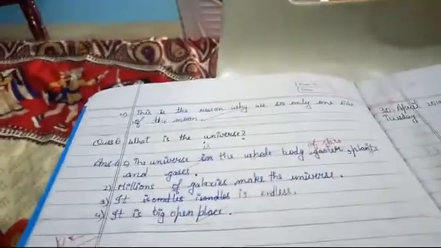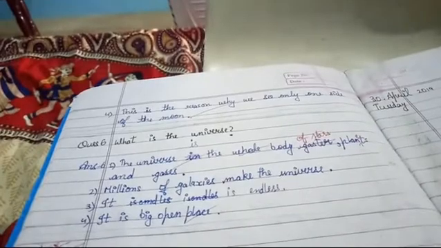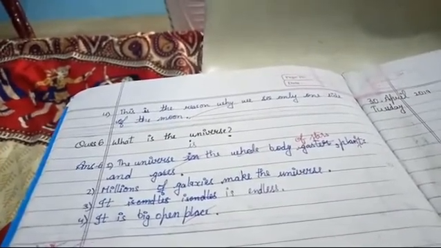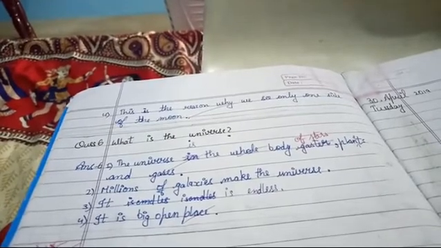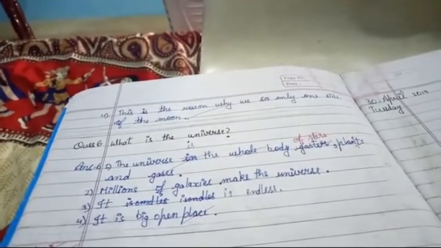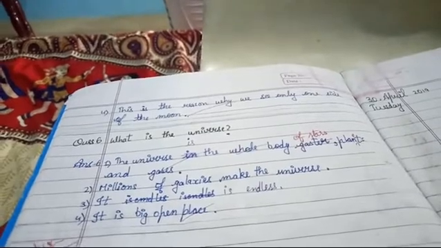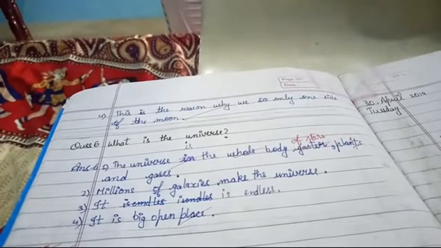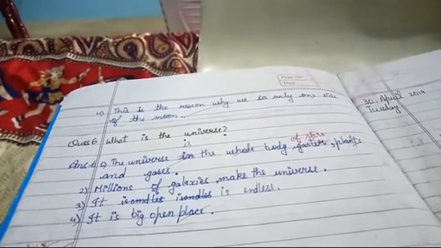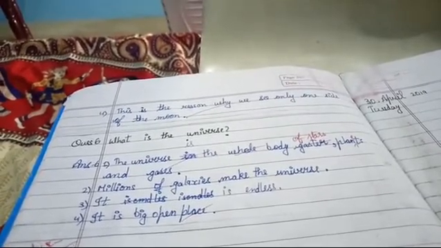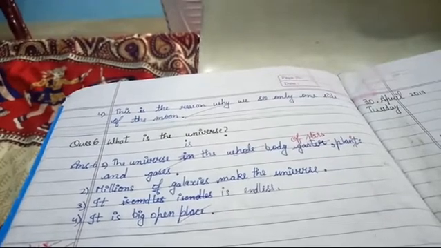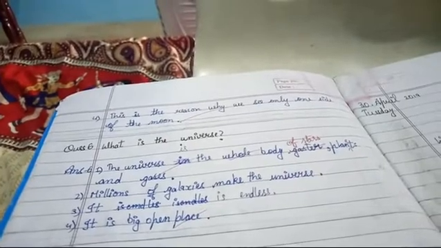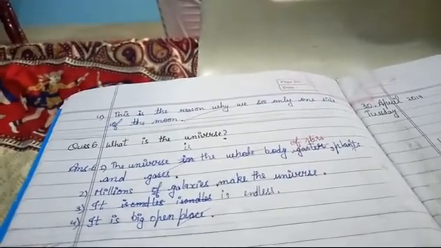Okay, now let's come to question number 6. What is a universe? The universe is the whole body of stars, planets and gases. Second, millions of galaxies make the universe.